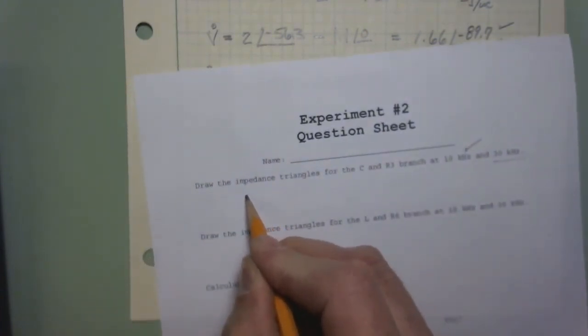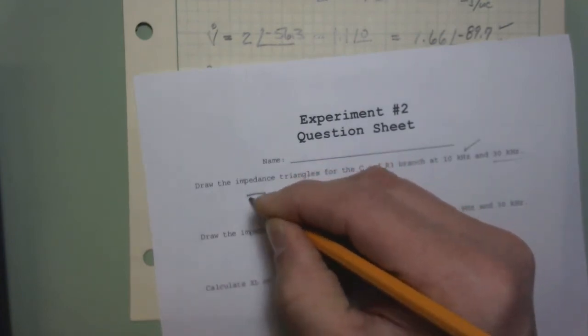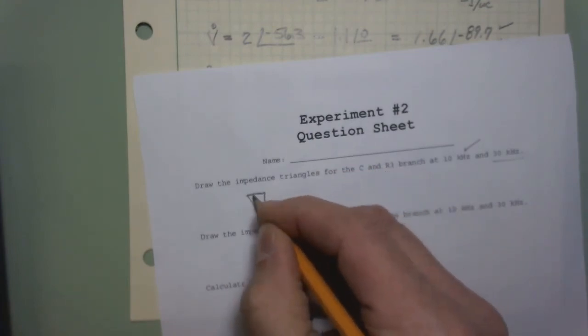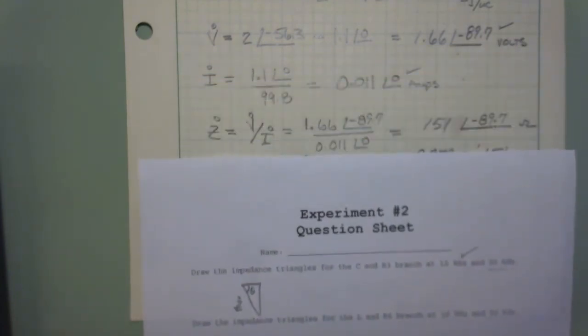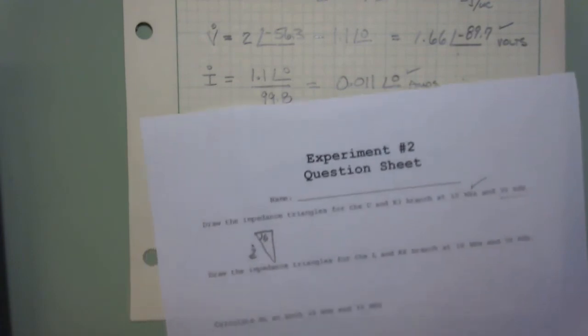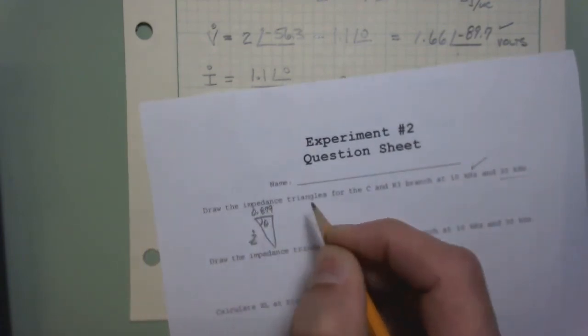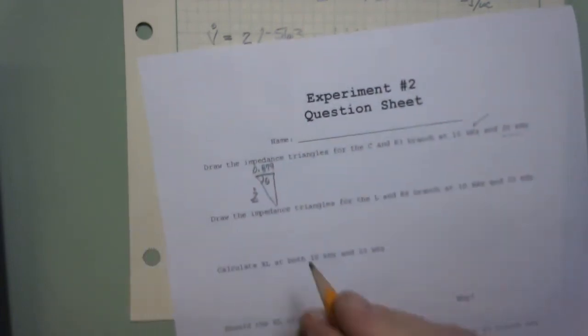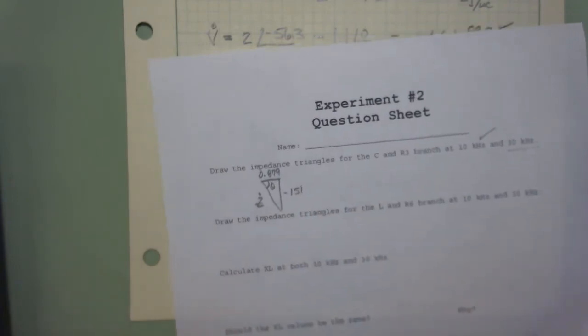So probably going to need some more room on this, but we'd have something like this. So there's our impedance triangle. And this is 0.879, 0.879, and minus 151. Okay, so I would have something like that. That'd be the impedance triangle.